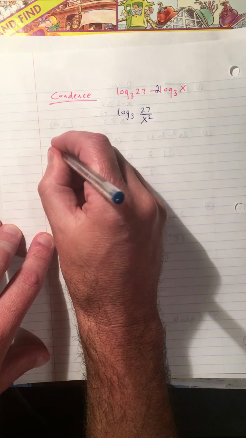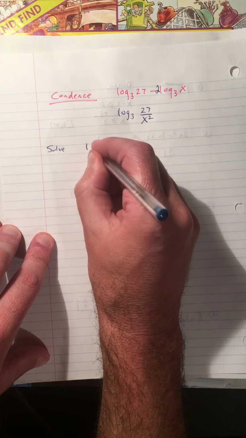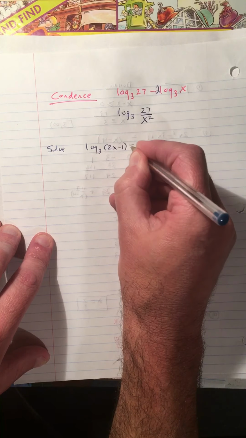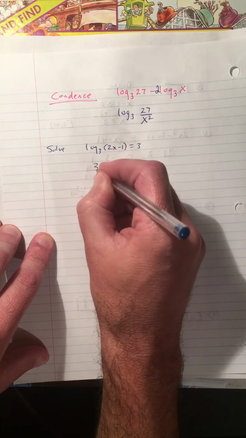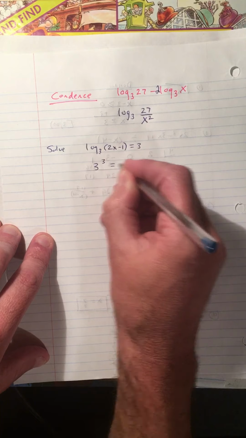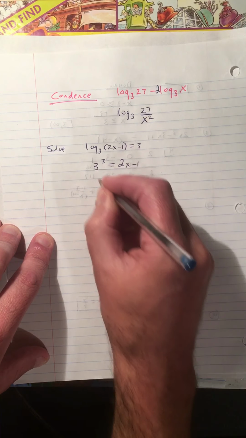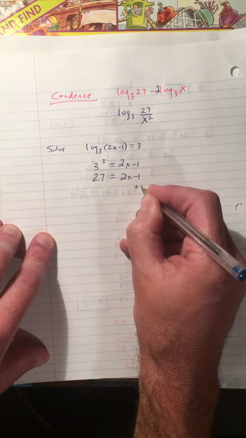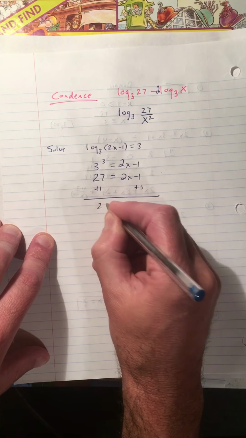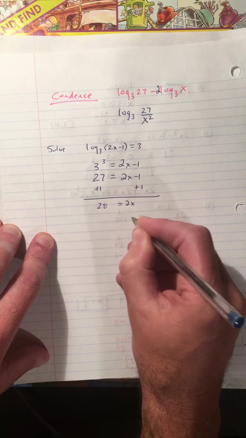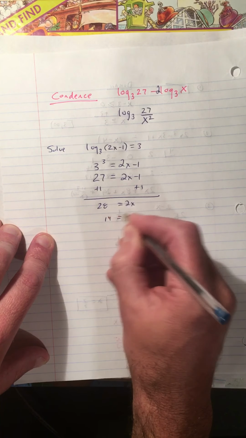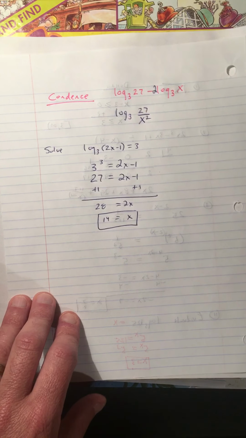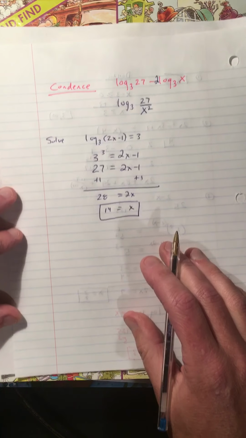How about this? Somebody says solve log base 3 of 2x minus 1 equals 3. So you say 3 raised to the third equals 2x minus 1. 27 equals 2x minus 1, add 1. 28 equals 2x, x equals 14. Let's see if I forgot anything. One more, last one.